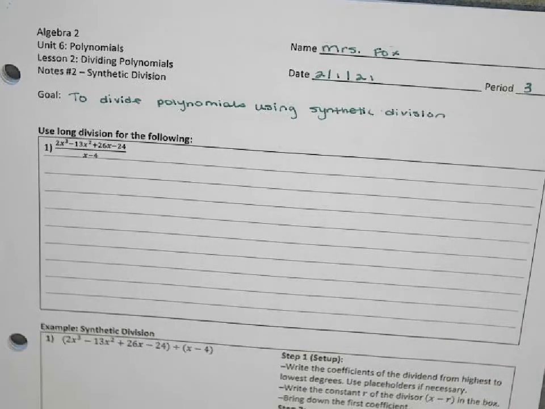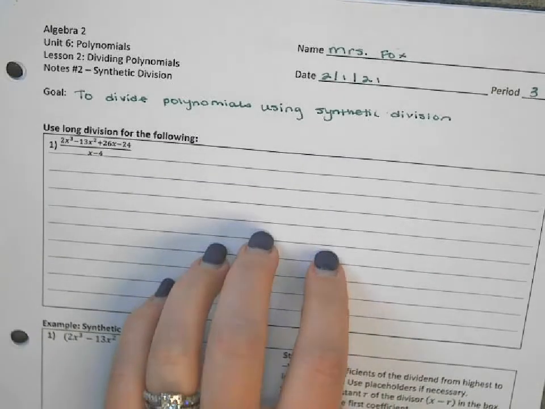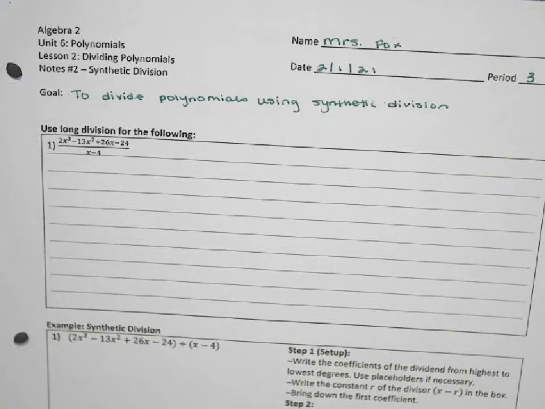So today we are going to be doing 6.2 Day 2 notes, which is synthetic division. It is another form of division where we don't have to do all the steps that we do in long division. It's a shorthand version of division, but it only works in some scenarios. So because of that, I'm going to have you start with long division. So you're going to do this problem on your own, and then we're going to compare that to our example for synthetic division. So our goal today will be to divide polynomials using synthetic division. So finish up that long division problem, and then we'll check it.